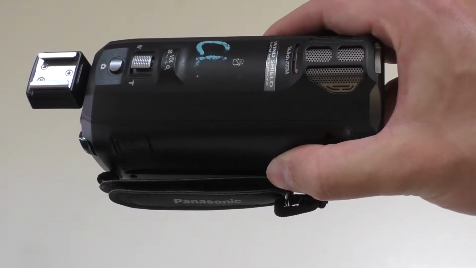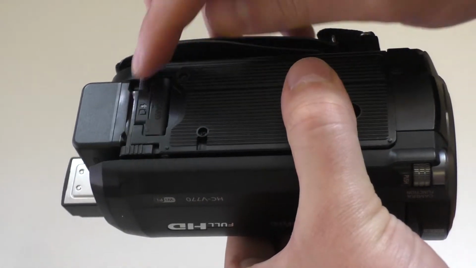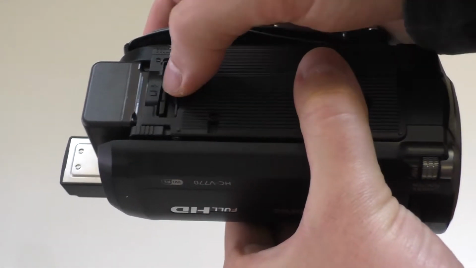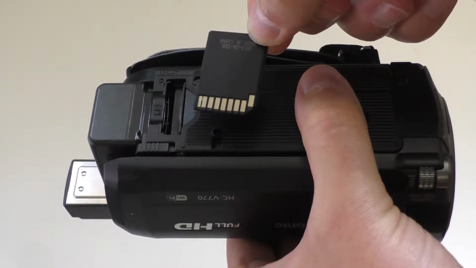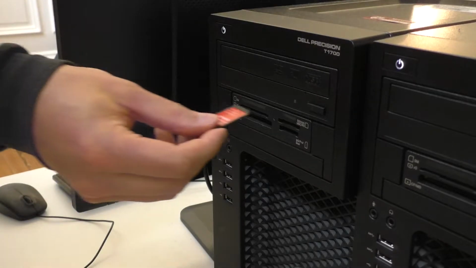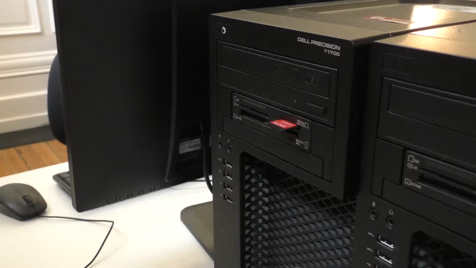Once you have shot your video, the data will be stored on the SD card in the camera, and you will need to import those files to the computer to work with them in Premiere. You will need to pop out the SD card like this and insert the SD card into the card reader to import the files to the computer or hard drive.